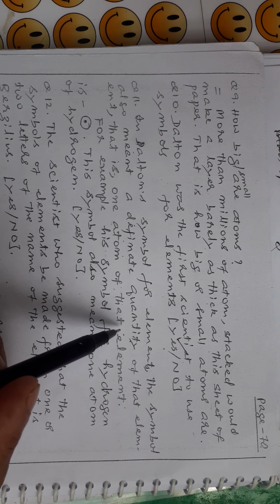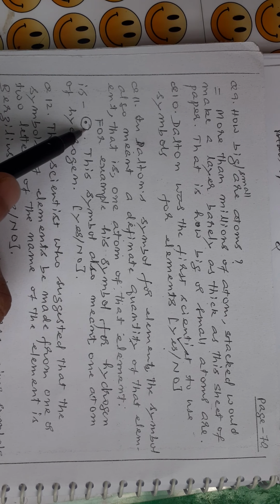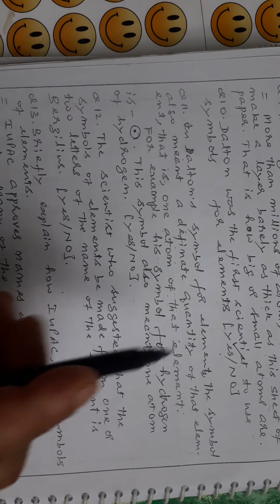So each of Dalton's symbols represented only one atom of that element. It not only told you what element it is, the symbol given by Dalton also told you there was only one atom. It specified the quantity also.